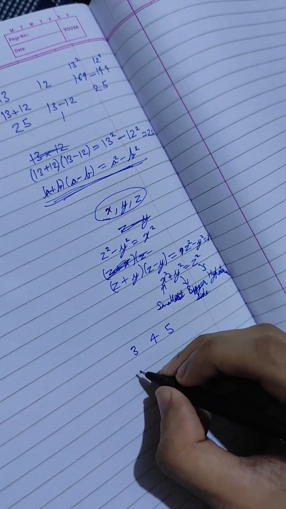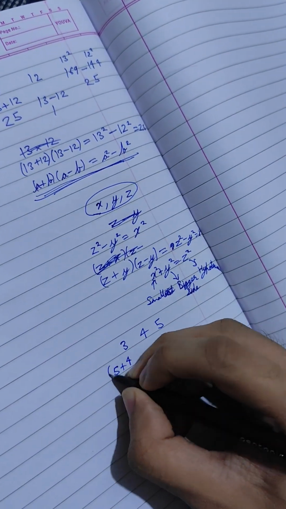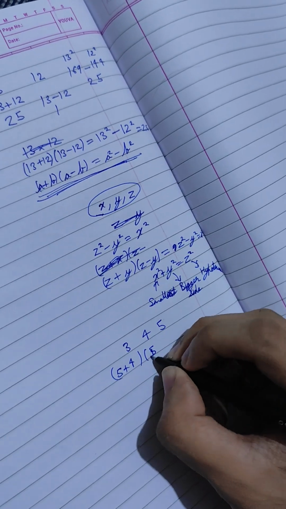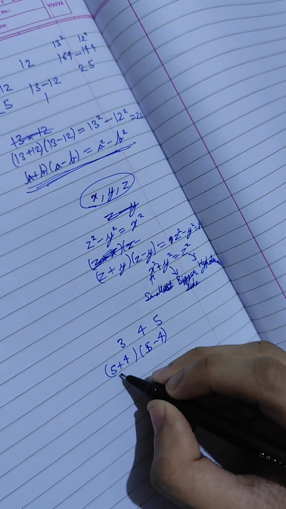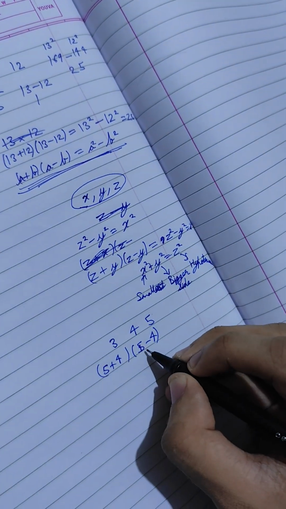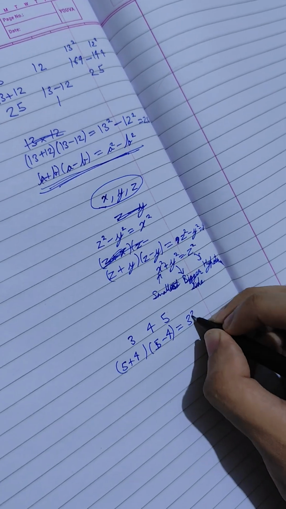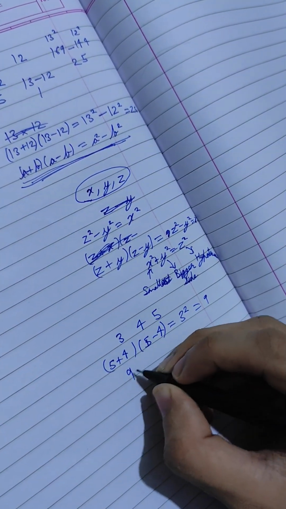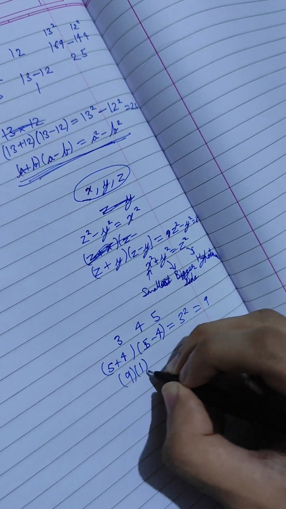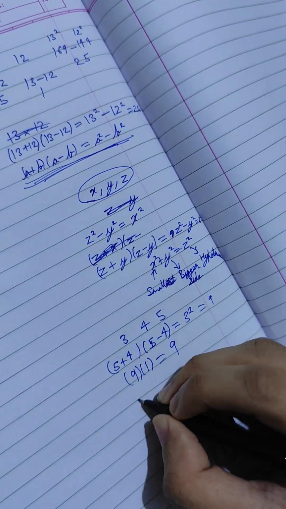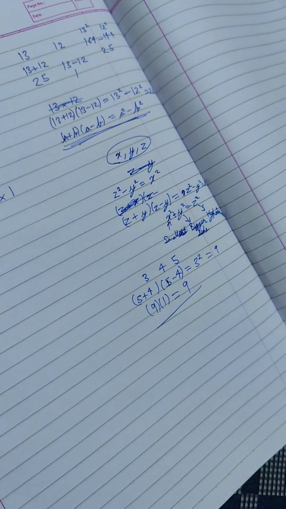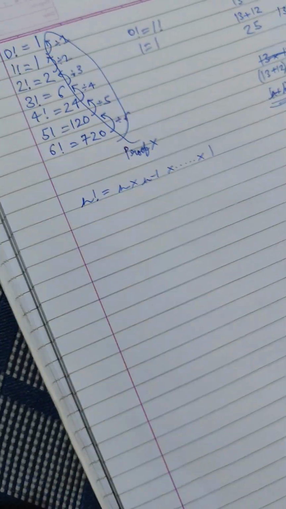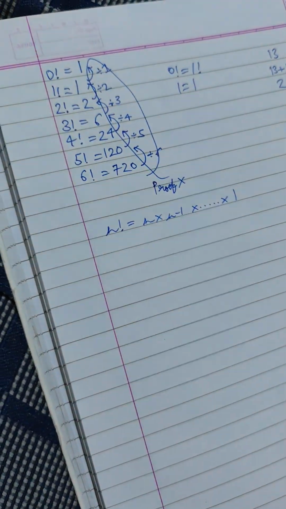So first of all, (5 plus 4) into (5 minus 4). You have to do it like this. z should be greater, which is 5 in this case, equal to 3 square. Is it true? 5 plus 4 is 9, times 1. Yeah, 9 it is. See? It's like that.